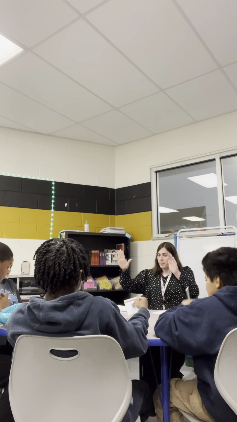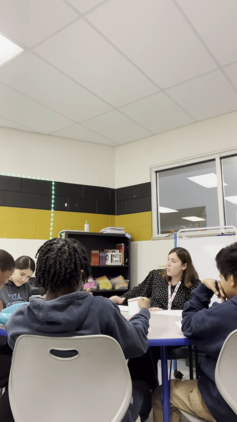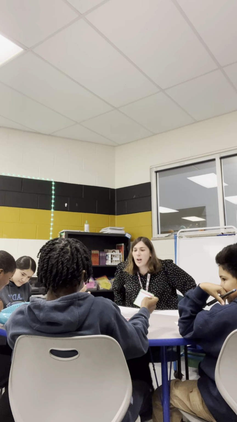I do have multiplication charts. We need to see what times 11 equals 121.